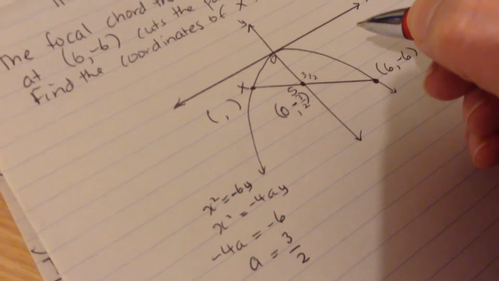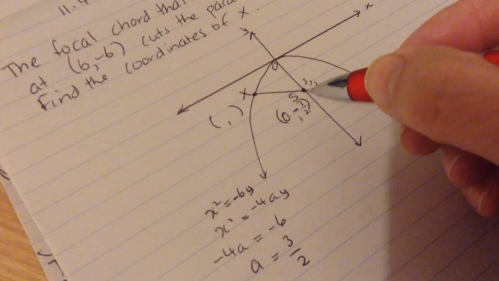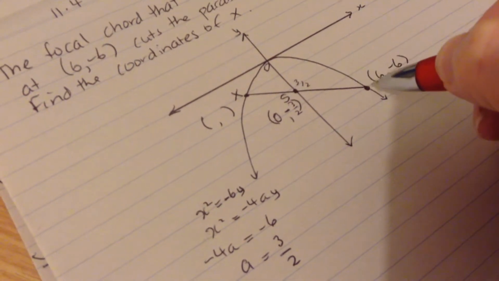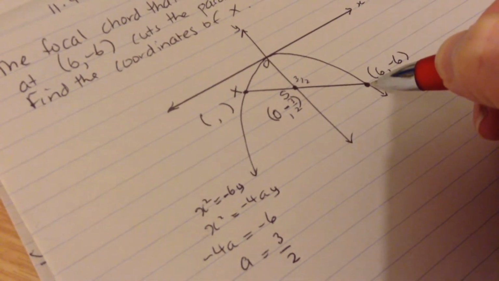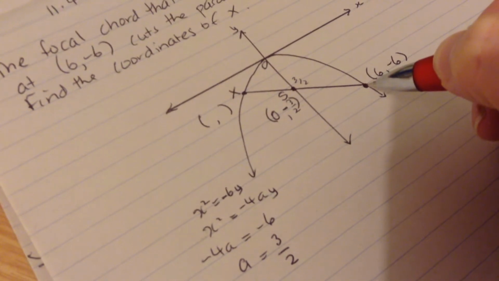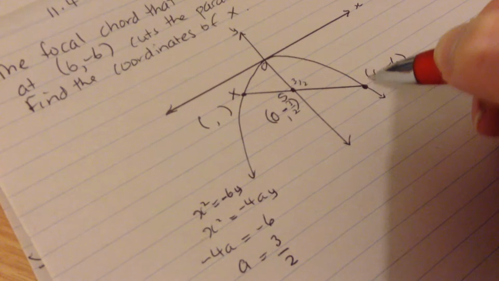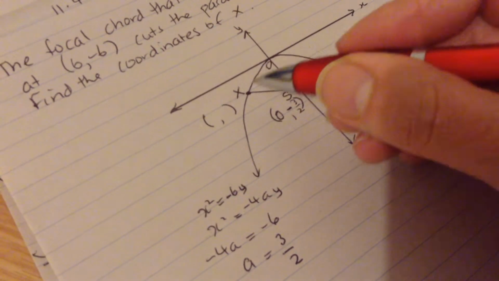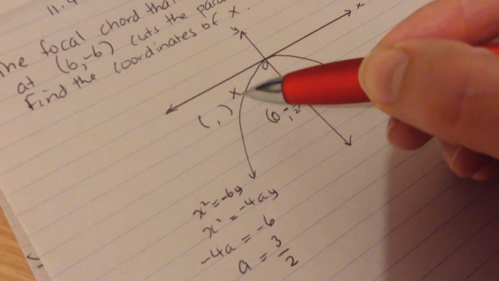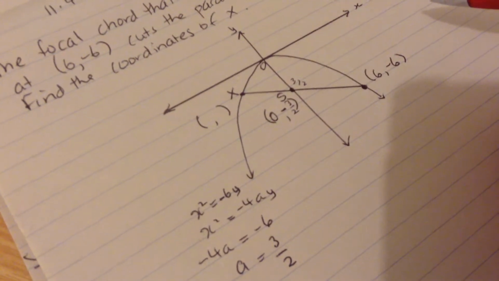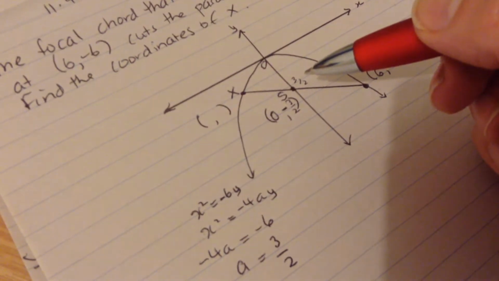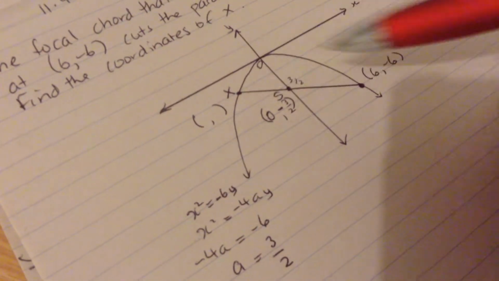Now, we've got this point and this point of this line. We are now able to find the equation of this line, because we need to solve that equation simultaneously with the parabola x squared equals minus 6y to be able to find the other point of intersection. By solving simultaneously, you'll be able to find both points of intersection, but we need to find this one in particular.